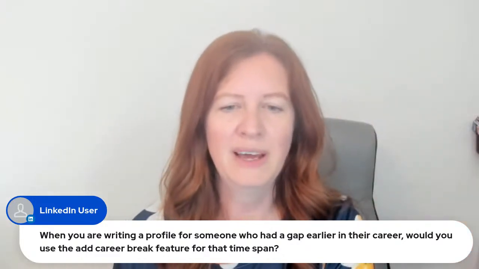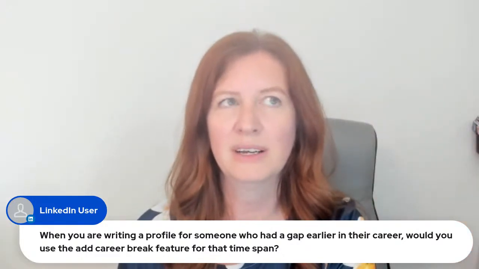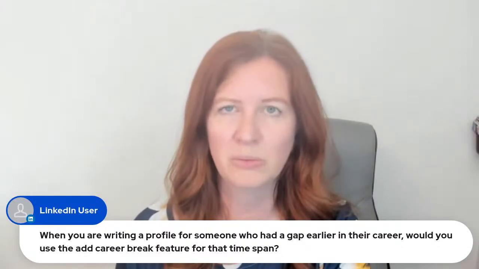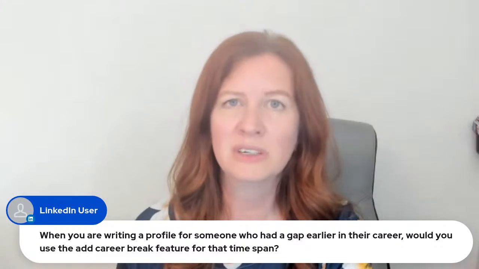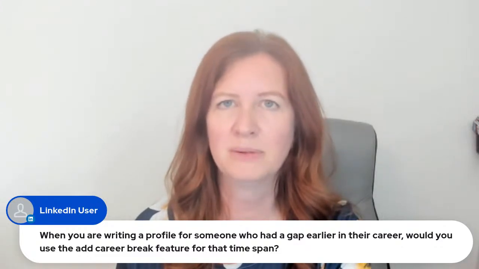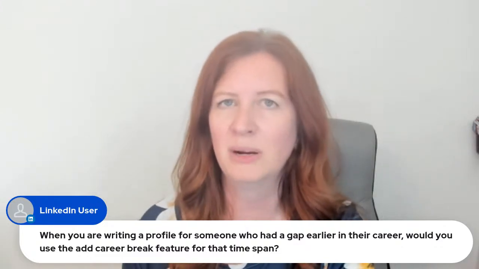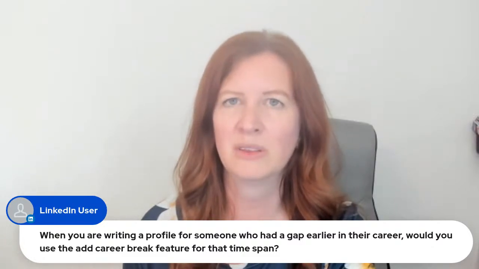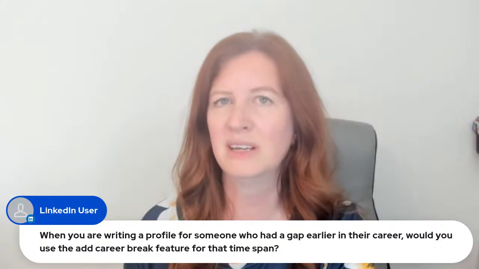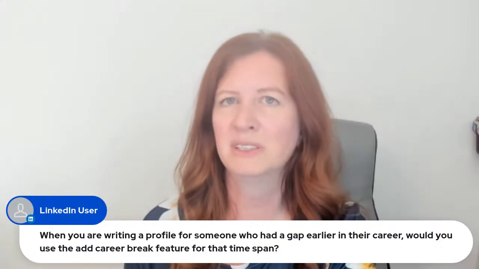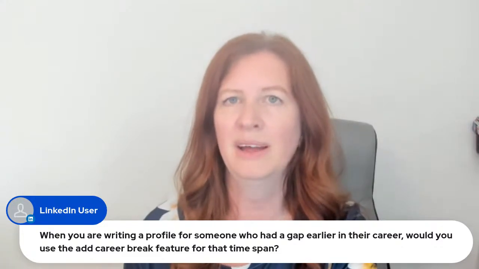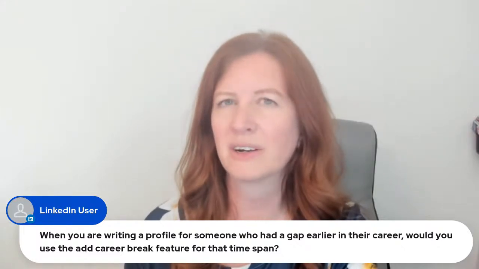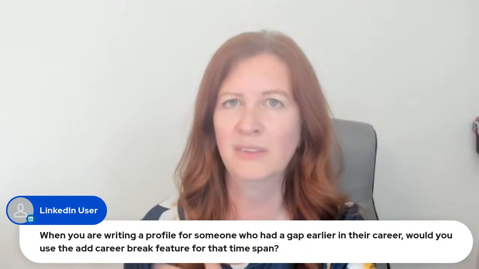So if you were writing for someone that had a gap earlier in their career, it depends a little bit on how long the gap was and how long ago it was. If it was just a few years ago, I would address that gap somehow. Same kinds of options that I could address it with education. I could address it with some kind of volunteering or experience that they had, or I could address it with a very simple statement like a career gap and just be brief about it. And you could use that career gap feature for that when it's not the current job.